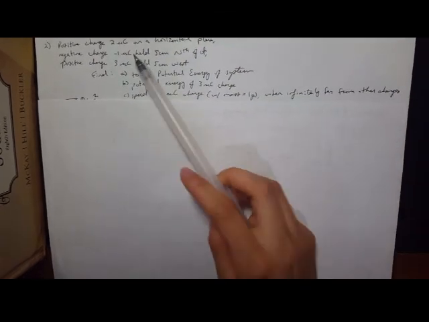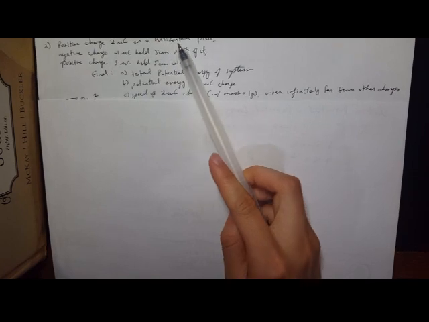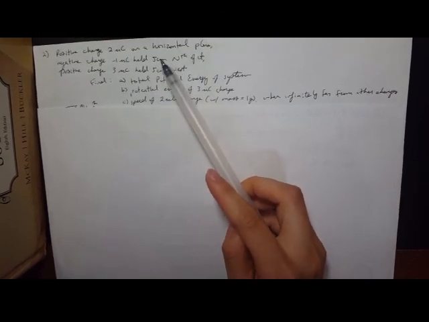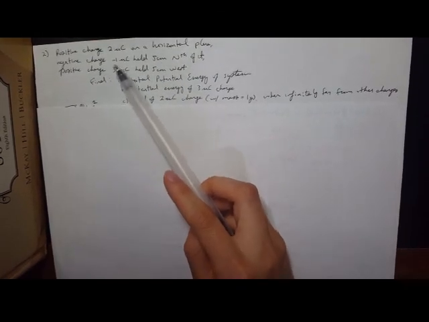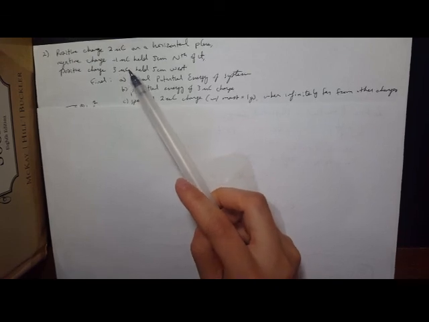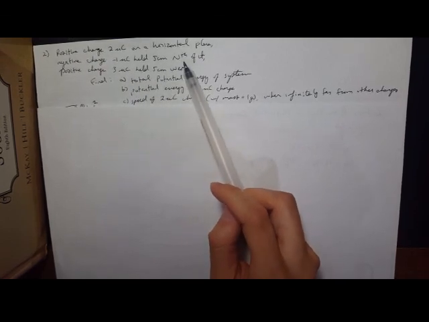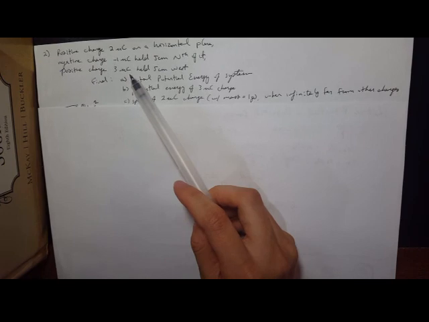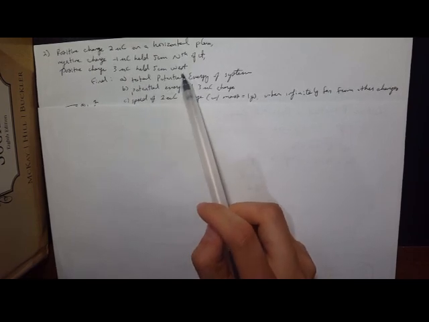Alright, so this is our second practice problem right here. It's a little bit more complicated. What's happening is that a positive charge of 2 microcoulombs is held on a horizontal plane. Then we have a negative charge of negative 1 microcoulomb held 5 centimeters north of it, and a 3 microcoulomb charge is held 5 centimeters west.